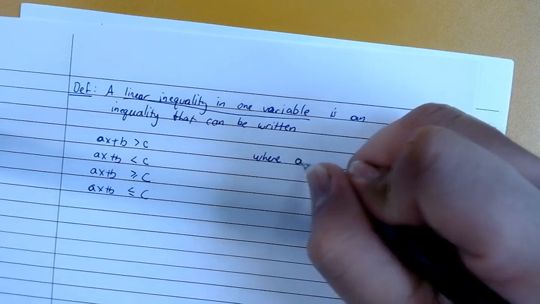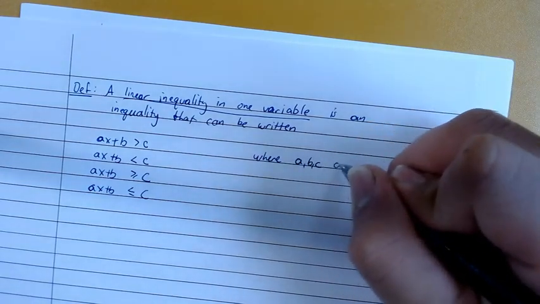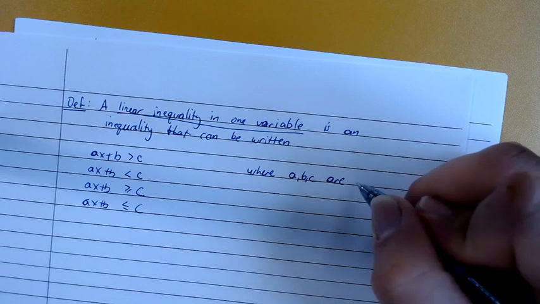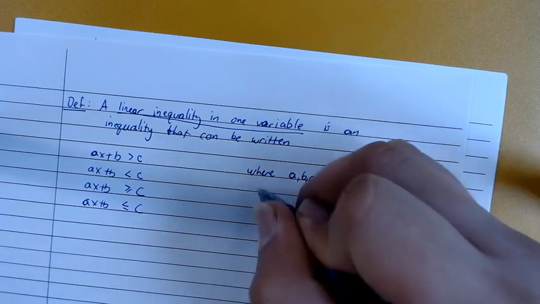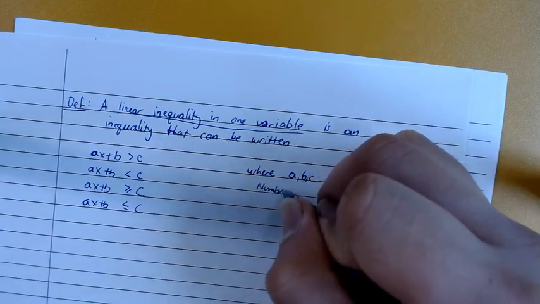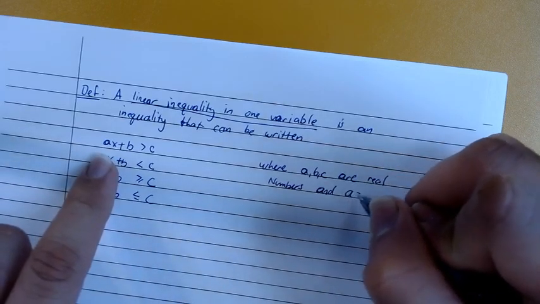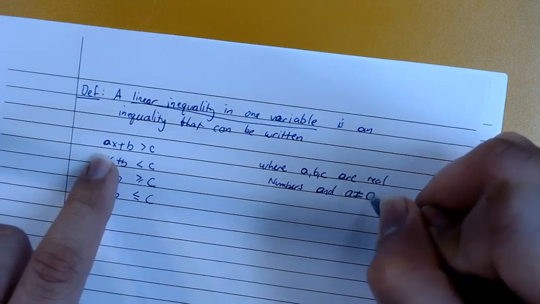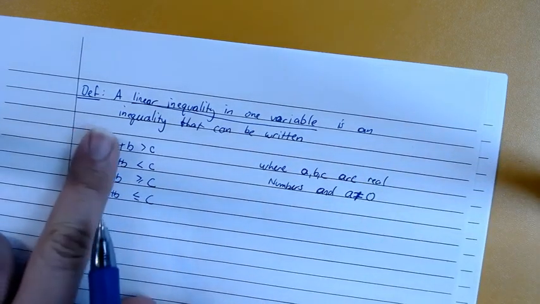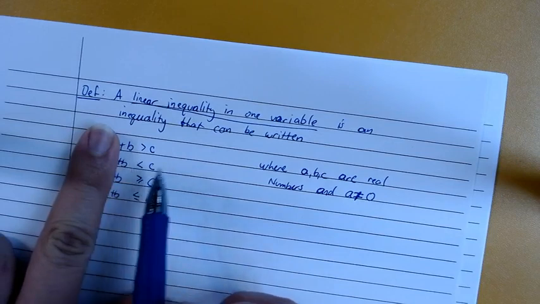Where a, b, c are constant real numbers, and specifically a should not be 0. Because if a is 0, then these disappear and you're simply left with an inequality without any variables.